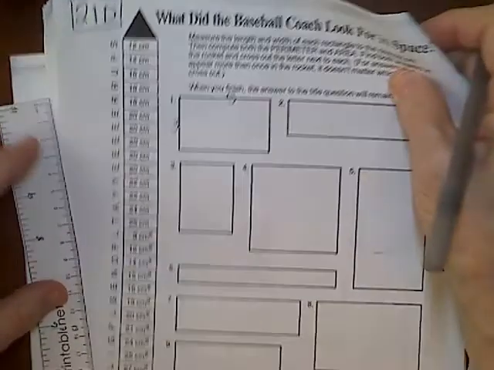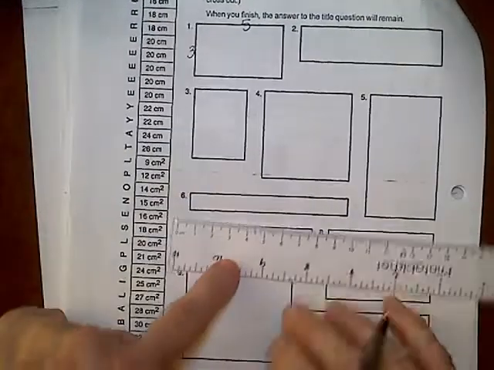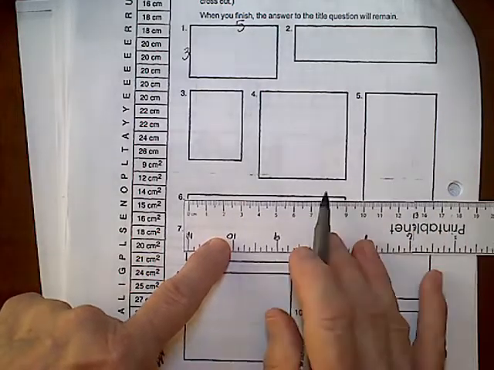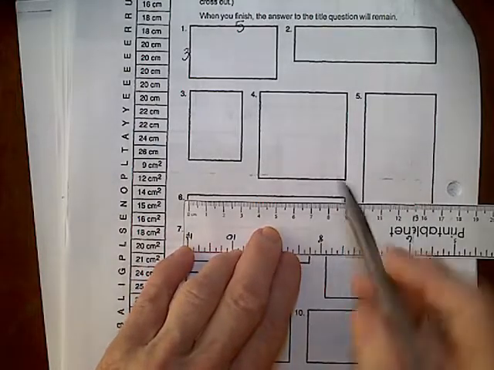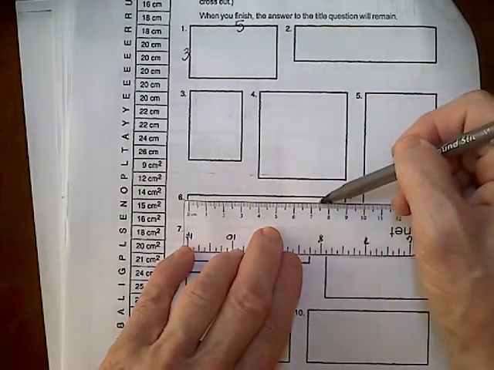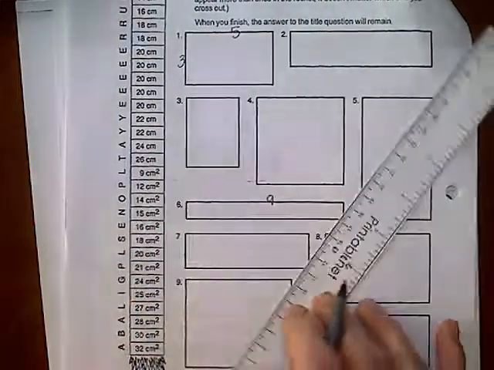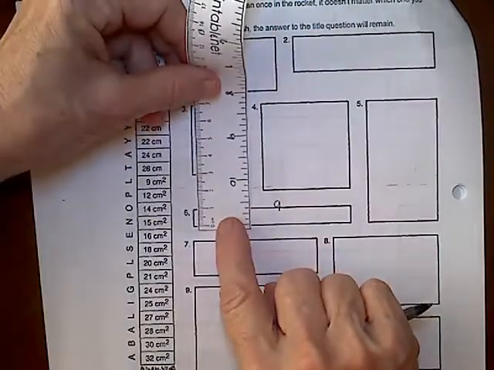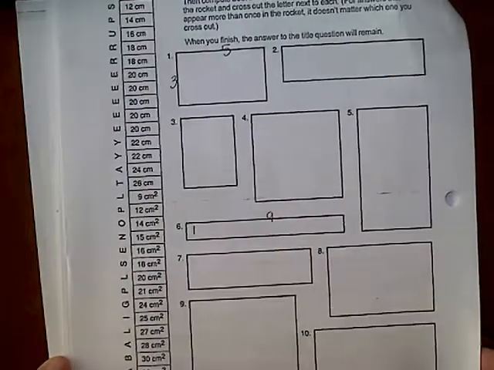Yeah, let's do another one. All right, let's look at this one down here. Let's look at that number 6. So this is going to be, oh, look at that. So starting at the 0, it should end up on 9. 1, 2, 3, 4, 5, 6, 7, 8, 9. And so that is dimension 9 centimeters. And going across this way, that is 1. Okay, so let's go back and see what you need to do.